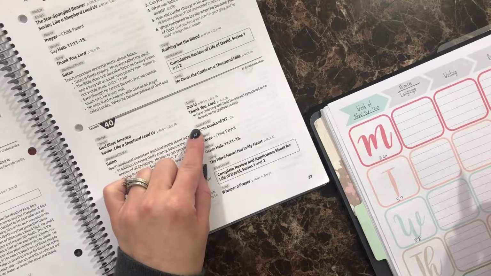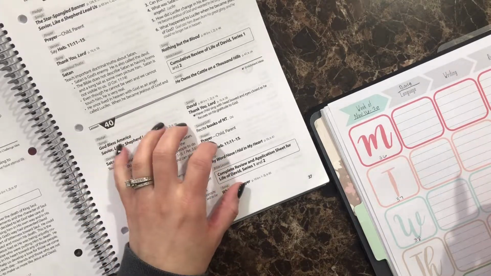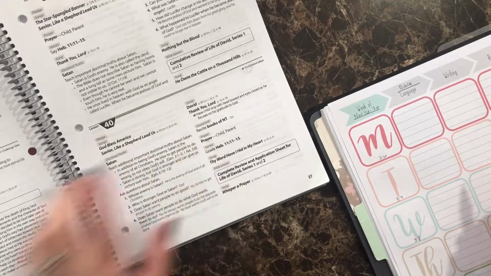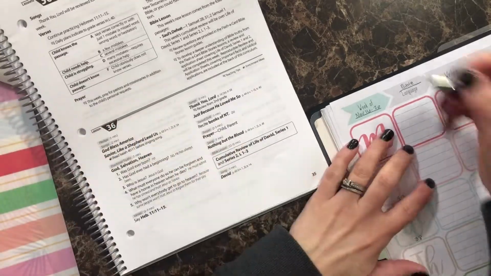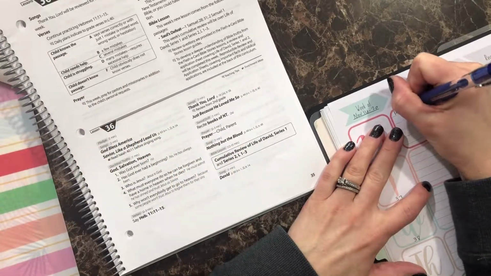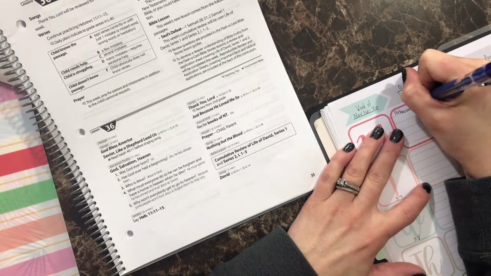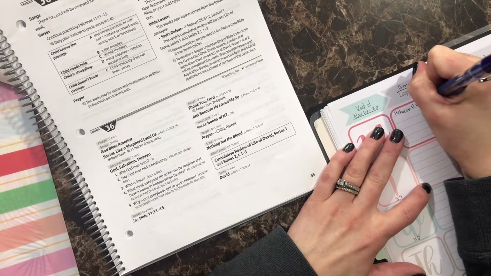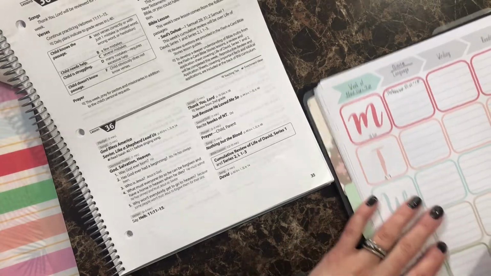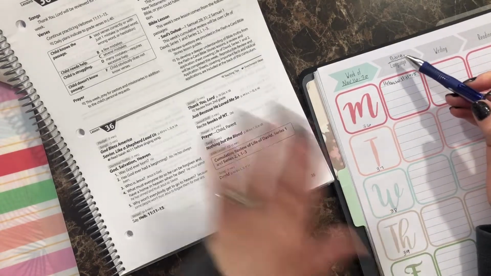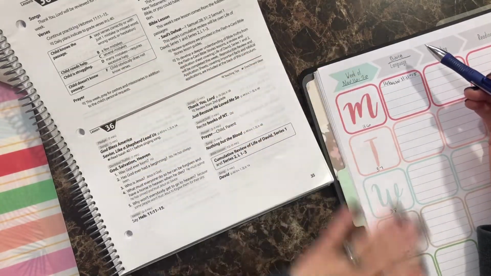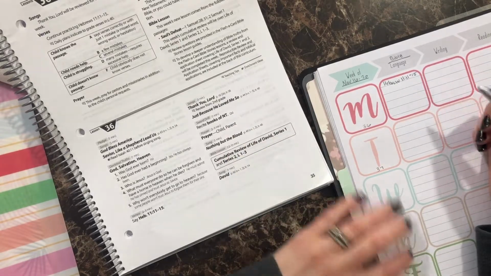Friday she is going to have her oral Bible verse. Okay, so I'm going to start off by writing her verse here. It's 11:11 through 15, and this is going to go all the way through the week. I like to stick with one subject and just work my way from Monday to Friday on it.